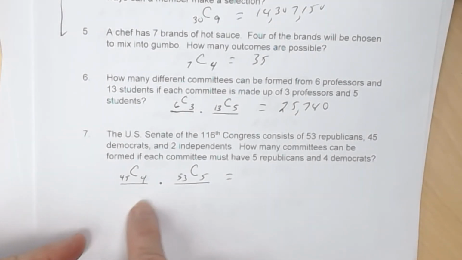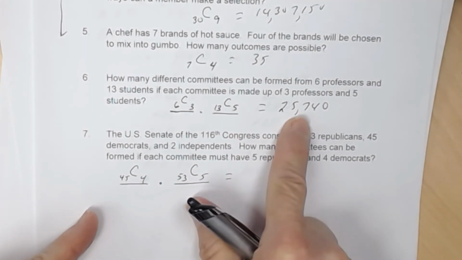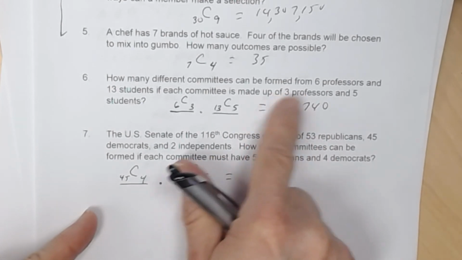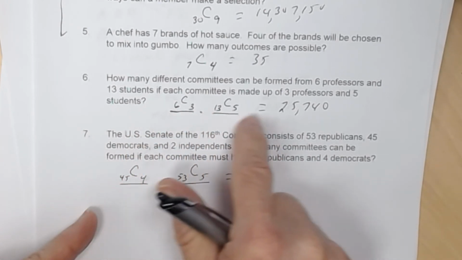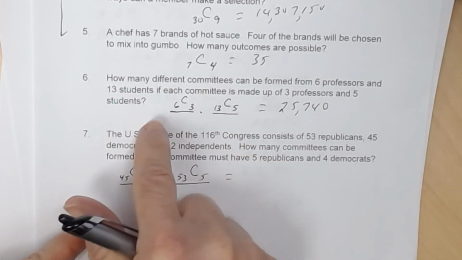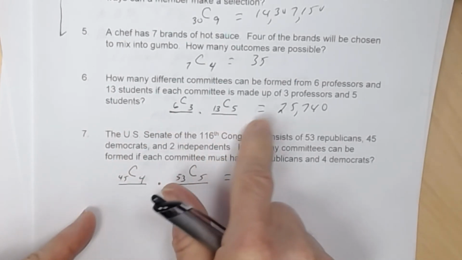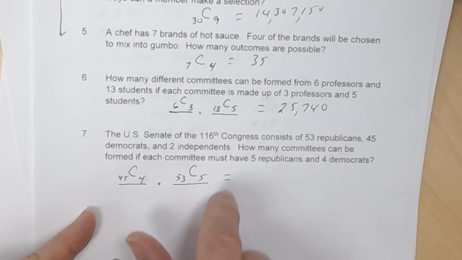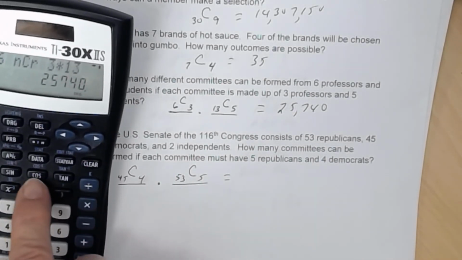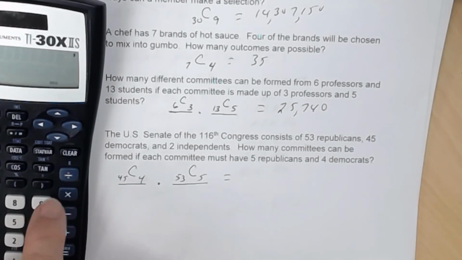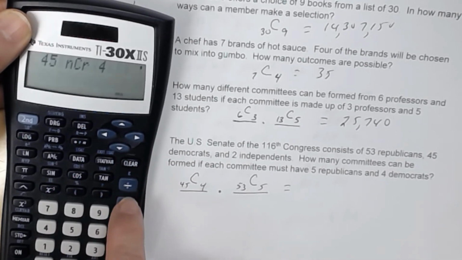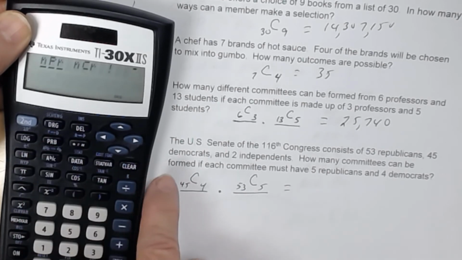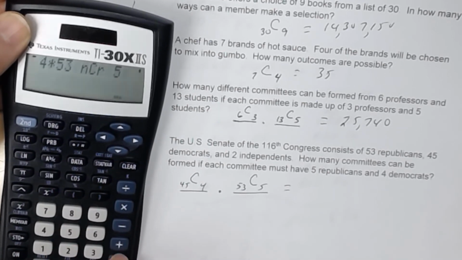All right, so you're going to have a list. If you were to list them, like right here, you have 3 professors, 5 students, so there'll be this many listed 8-member committees. So you'd have committee 1 with 8 people, committee 2 with 8 people, committee 3 with 8 people, all the way, and you'd have this many of them. So let's see what this is. 45 probability, move your arrow, press equal, 4 times 53 probability, move your arrow, 5 equals.